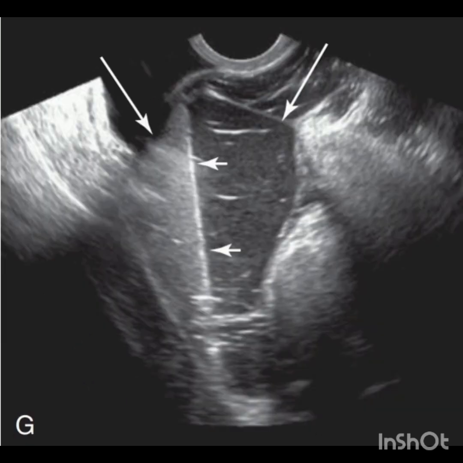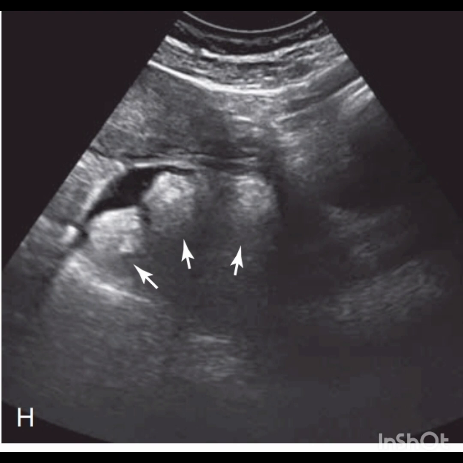In this transvaginal image of a dermoid, you can see fat fluid level indicated by the short arrows. Now in this image of a dermoid, you can see floating fat globules indicated by the short arrows. So this sums up my video for today.